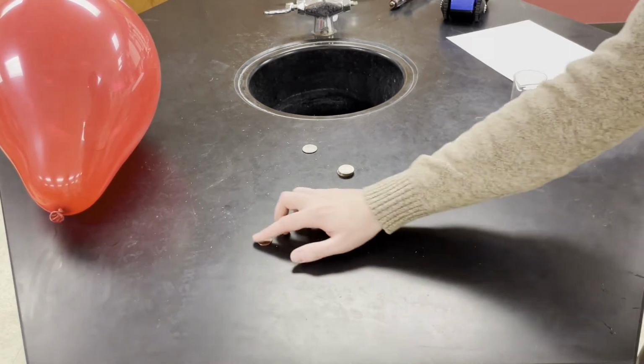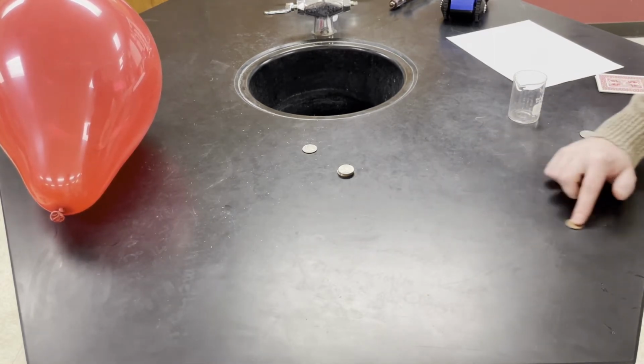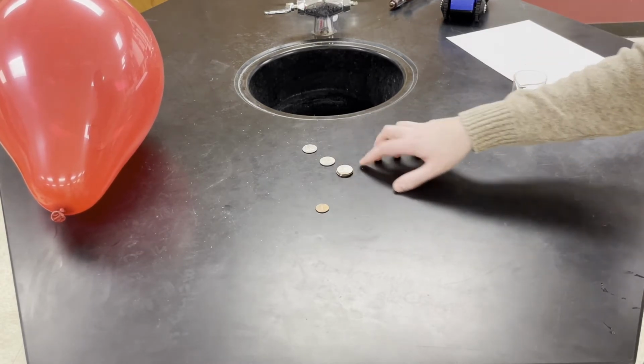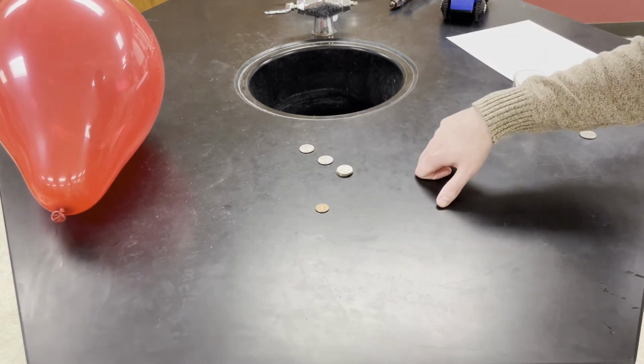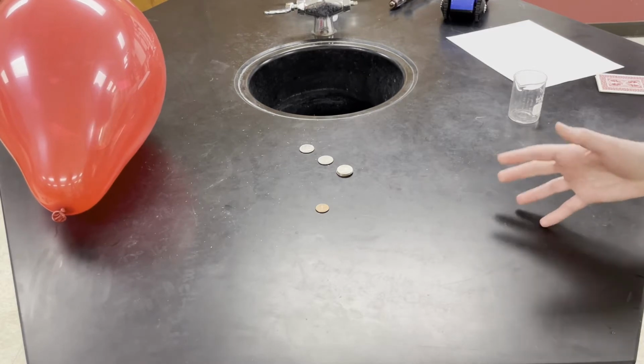Hey! I got it on first try. That's pretty lucky. Okay, let's see if I can do it a second time. Hey! There we go. Okay. So you'll notice the stack of quarters doesn't really move anywhere, but I'm able to knock these quarters out from underneath it. Okay. So one law of motion that we're showing here is the first law of motion.